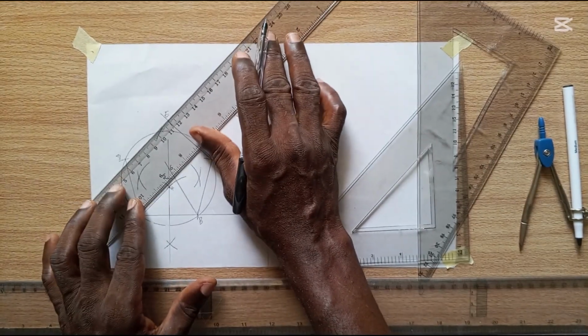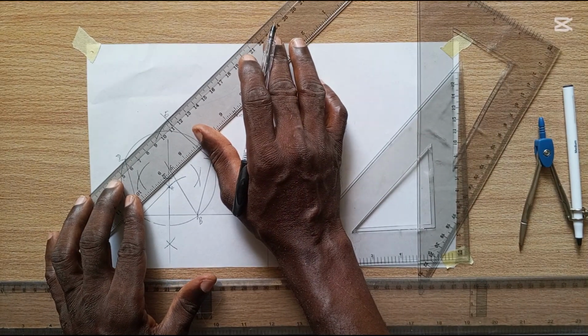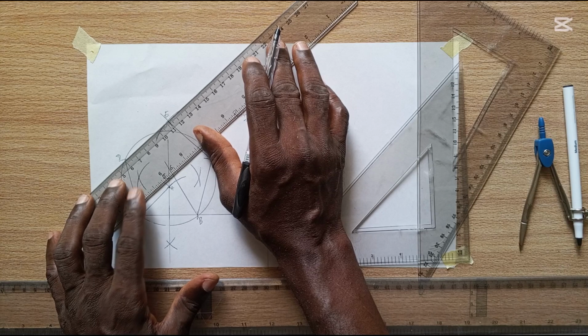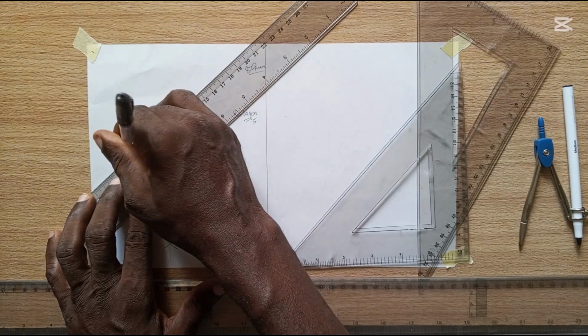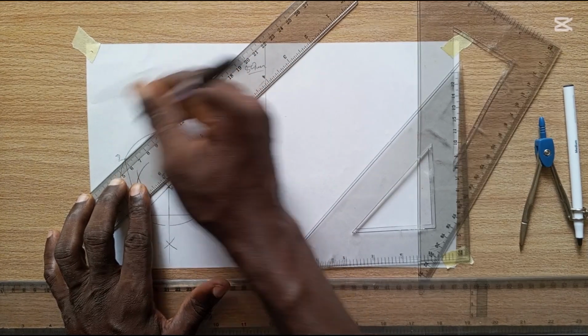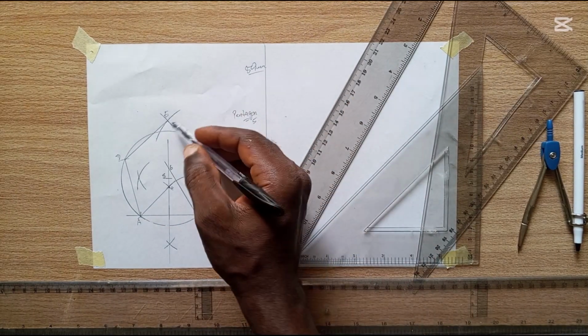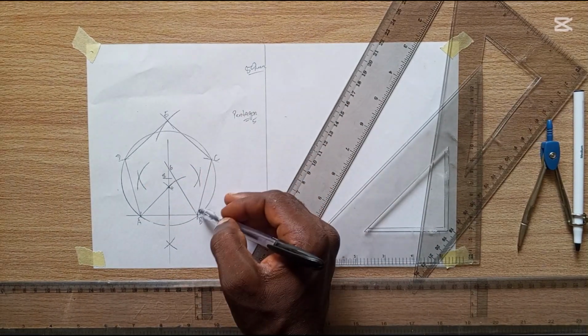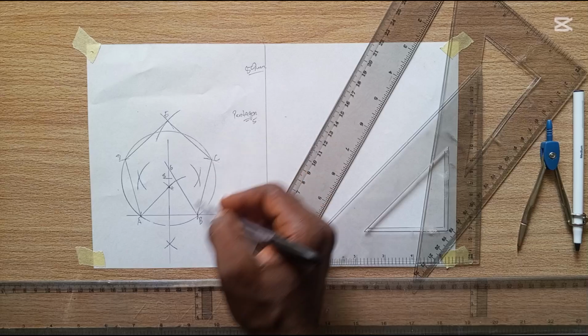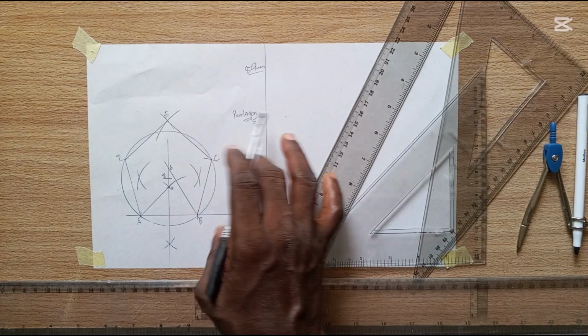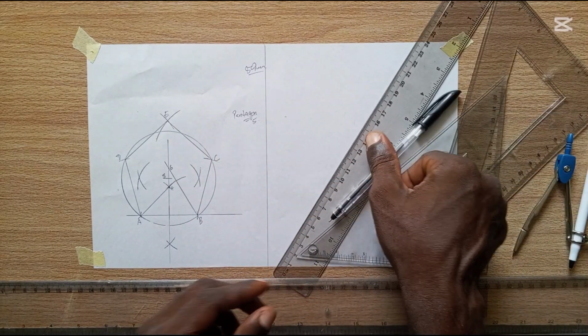And I take my D to E also like this. That's it. You can see the 5 sides of the pentagon. That's how to use this method to draw a pentagon.